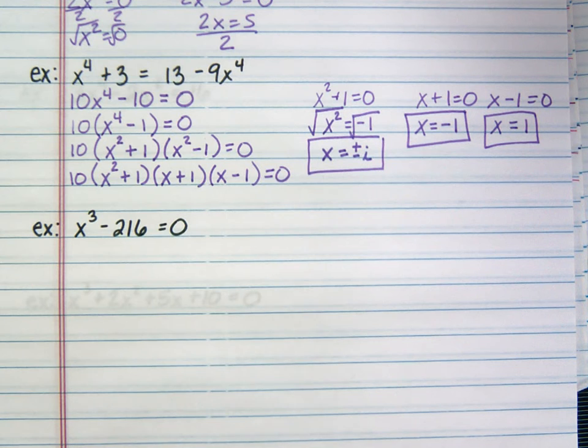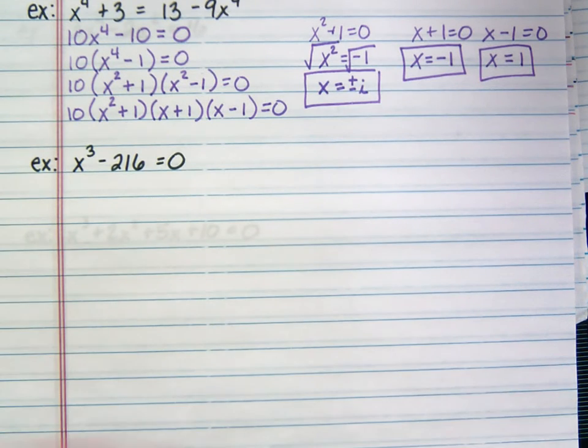Alright. Now, again, to recap before we move on, make sure it's equal to 0, look for any GCFs, factor completely, then solve each factor for what x value gives you 0. Now, you might notice that I had a square root on this one. If you are struggling on simplifying square root stuff or solving by square roots, you might want to go back and review that.